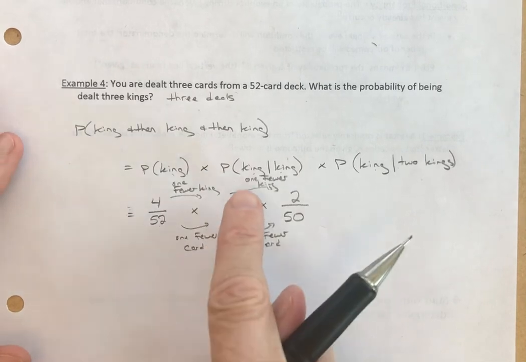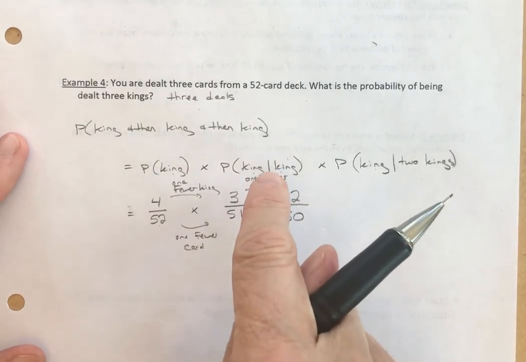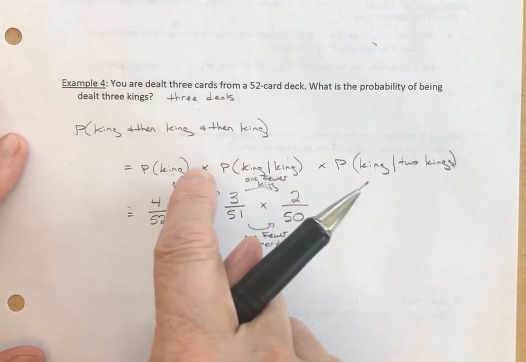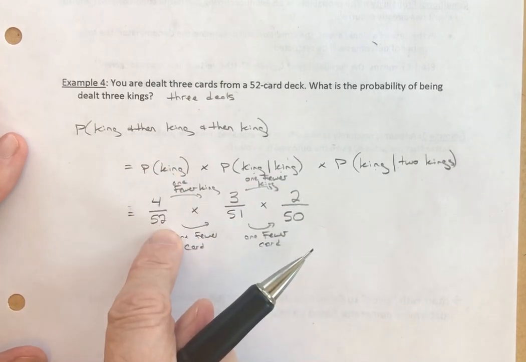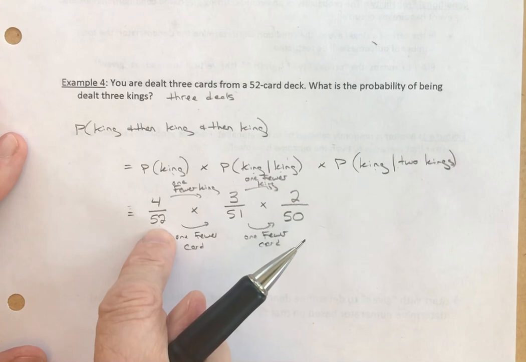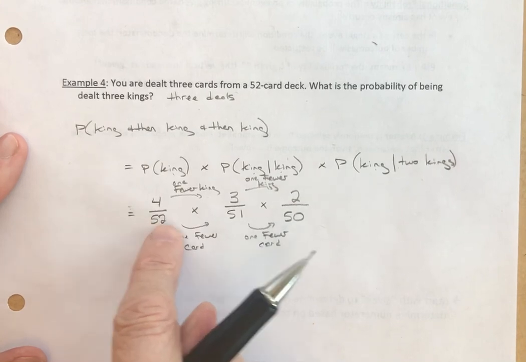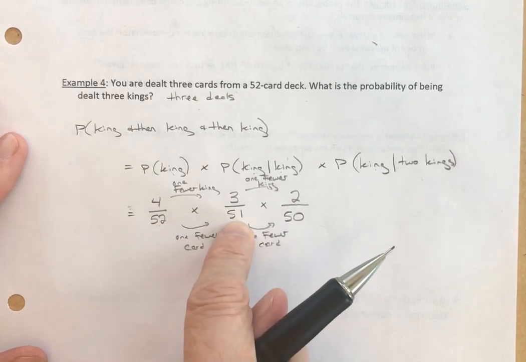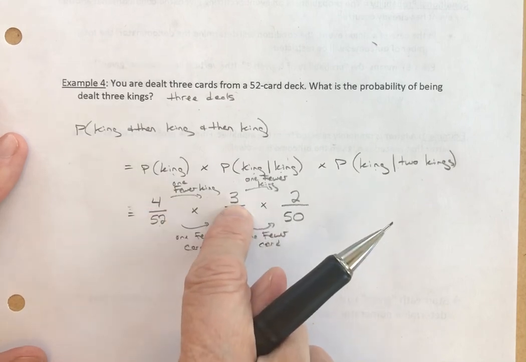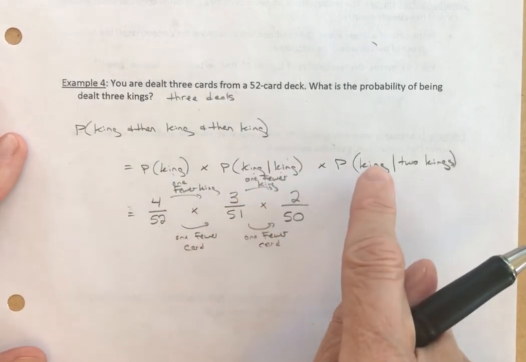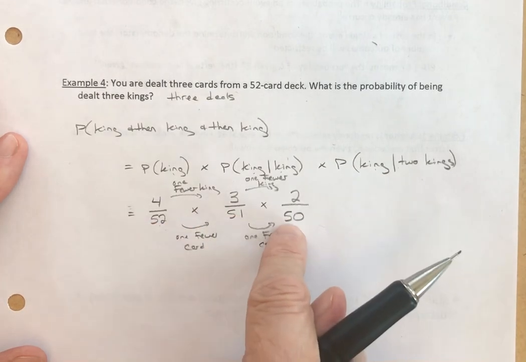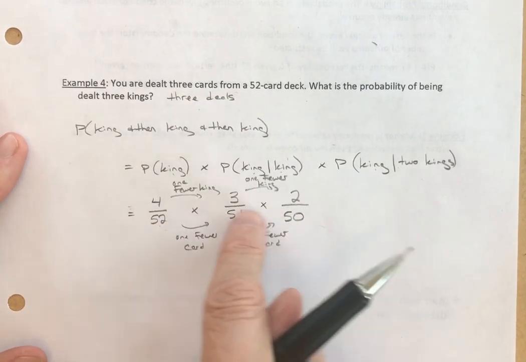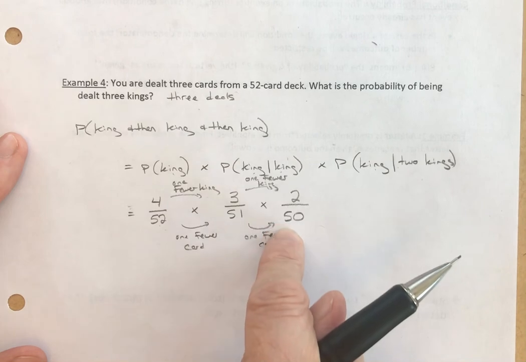So the fact you get dealt a king here depends on what was dealt here. If I gave you a king the first time, first off, I only have 51 cards left. Second off, I only have 3 kings left. On the third deal, I'm down 2 cards from the first 2 deals, and I'm down 2 kings from the first 2 deals.